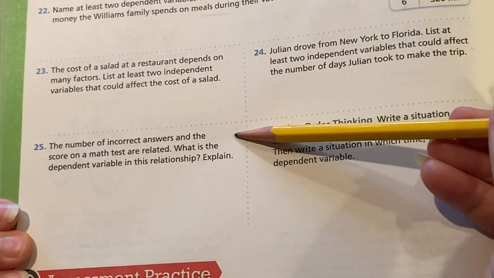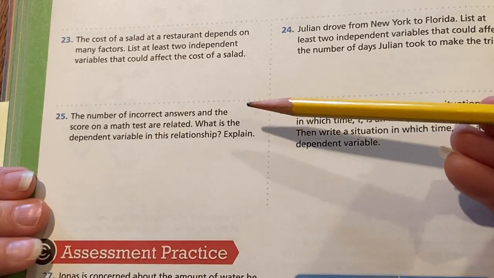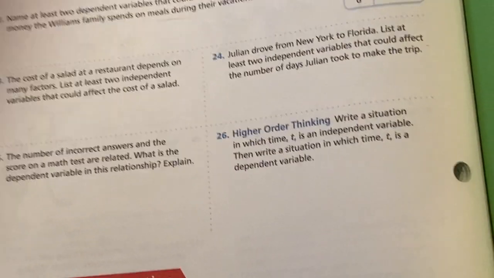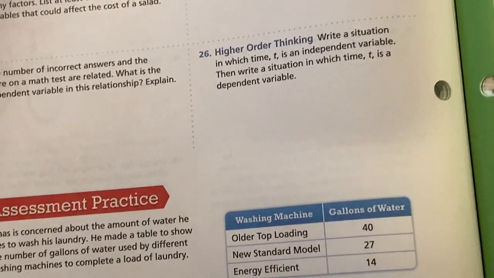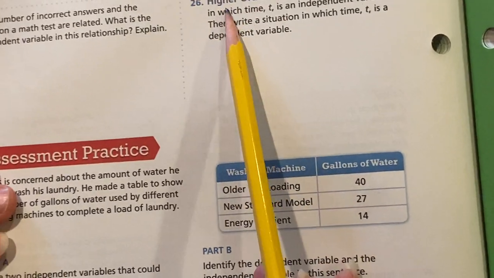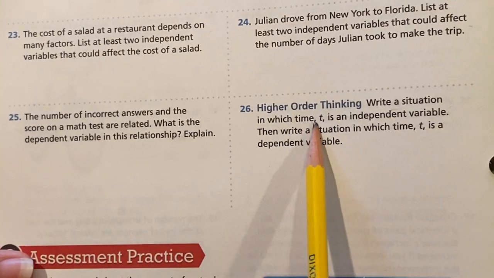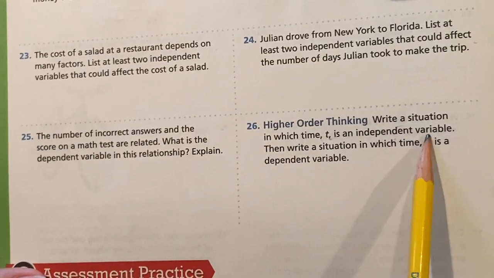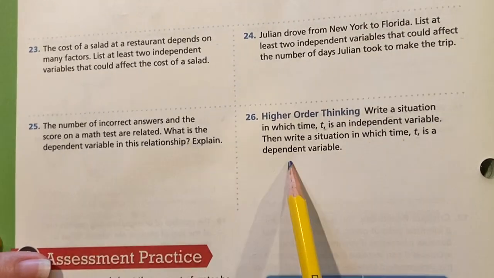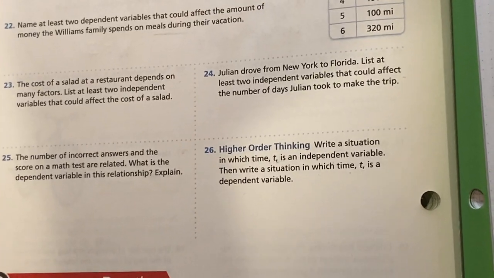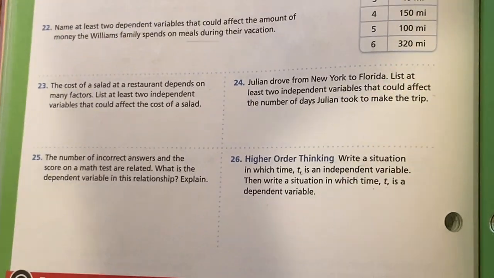Number 25, the number of incorrect answers and the score on a math test are related. Yes, they are. What is the dependent variable in this relationship? So which thing depends on something else? Number 26, higher order thinking. Write a situation in which time, represented by t, is an independent variable. Then write a situation in which time, t, is a dependent variable. Okay, work on those 4 and then come back when you're ready to talk about your answers.